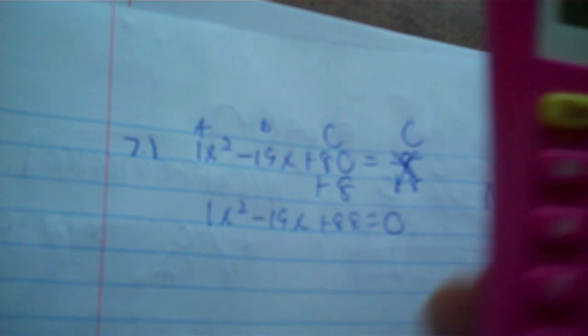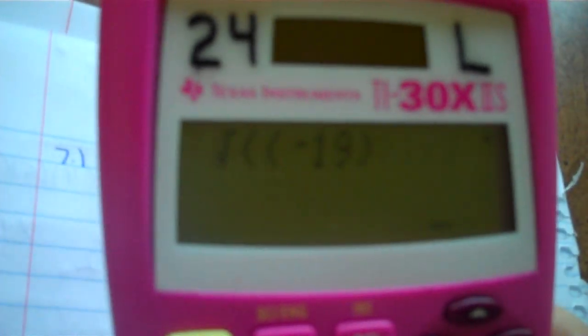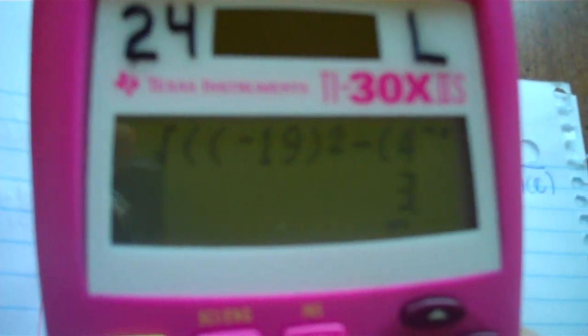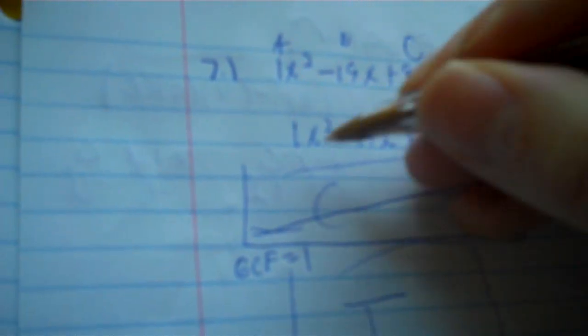Okay, so B would be negative 19. Make sure you get the 2 parentheses there. Minus 4. A is 1, C is 88. Okay, obviously not a decimal, so I do my GCF and T. Try to write it into factored form. GCF would be 1, so you get rid of it.